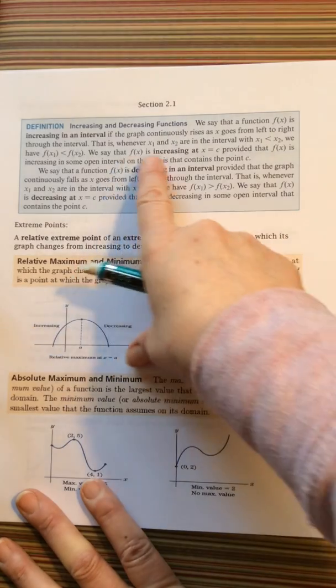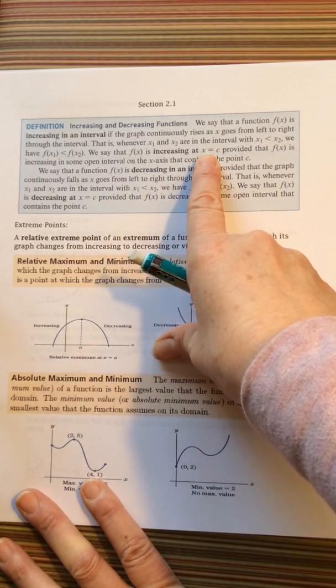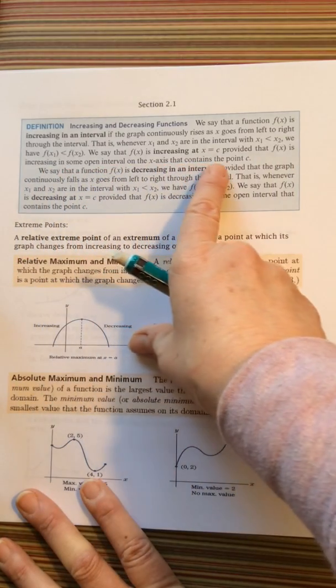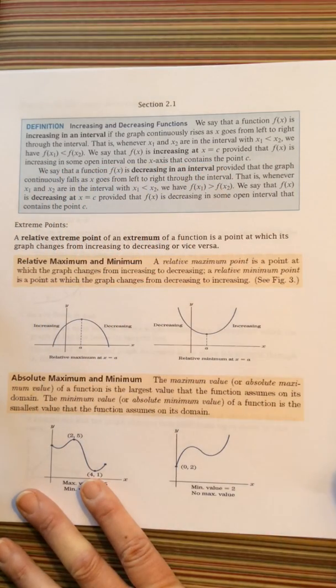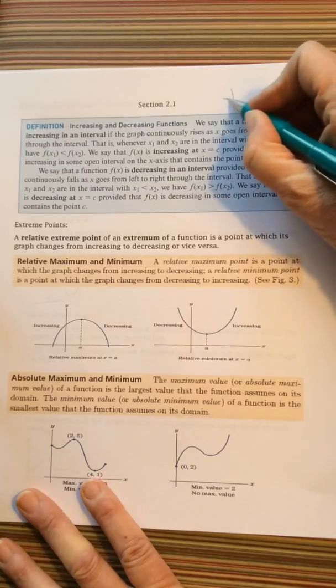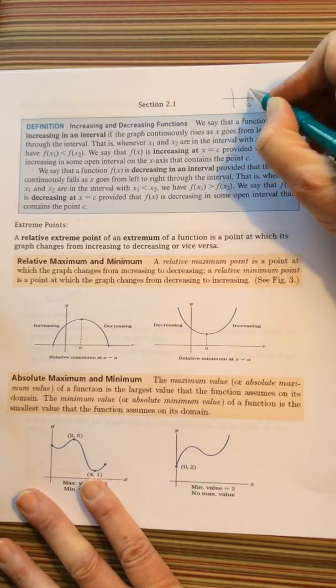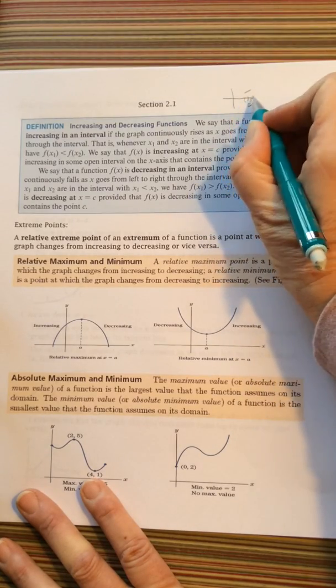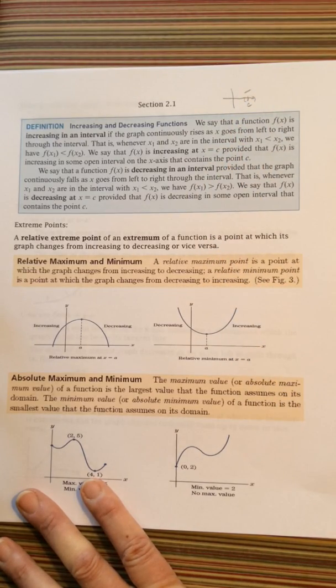And if the function is increasing at a point, that means the function is increasing on some interval around that point or containing that point. So in other words, if this is c and I know my function is increasing, that means I could create a little neighborhood around c, and it's increasing in that little neighborhood around c.